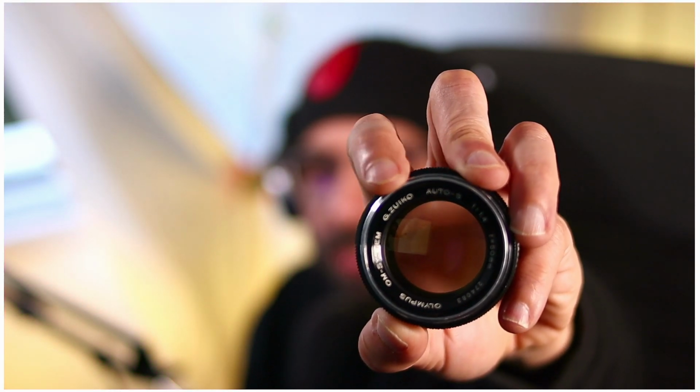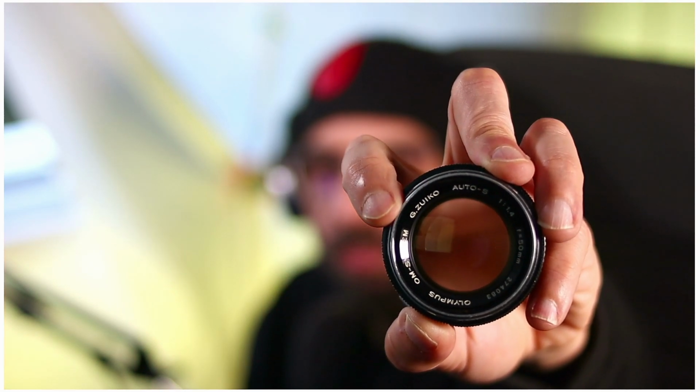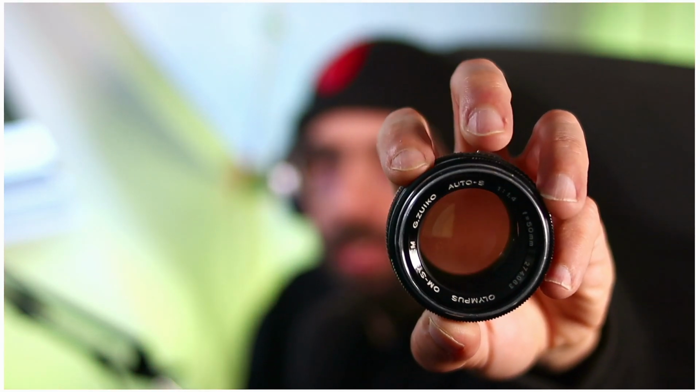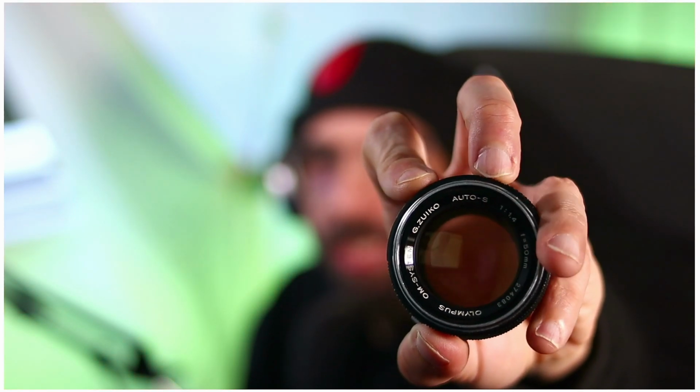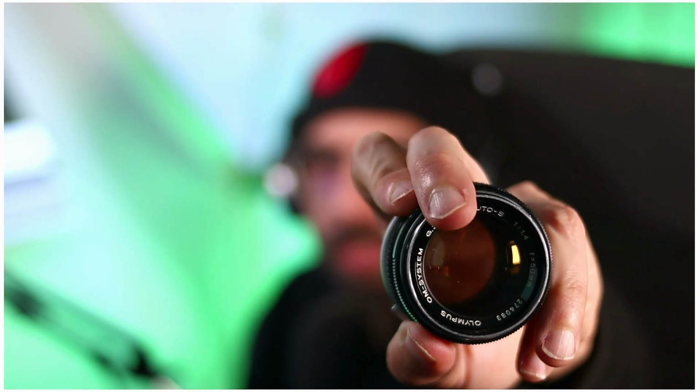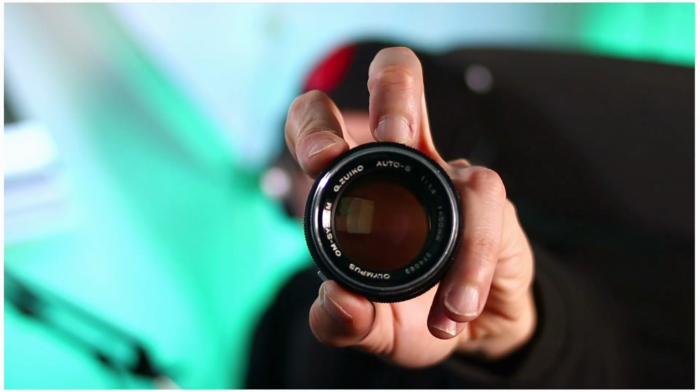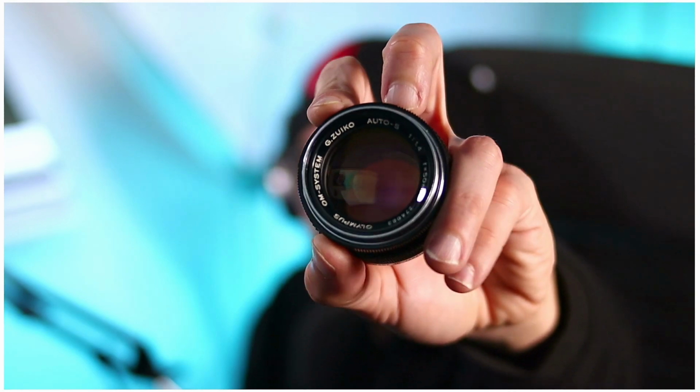The second generation is also silver here. So check for the silver nose and G.Zuiko. If it says G.Zuiko, it's most likely first or second generation. This one is first generation for sure.